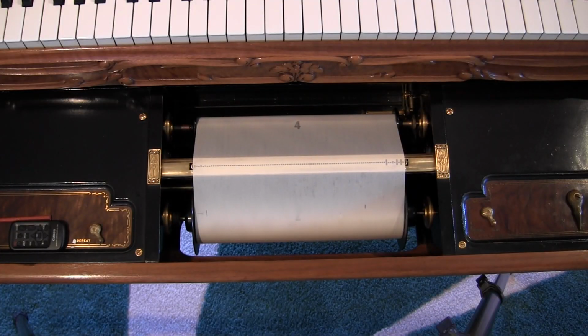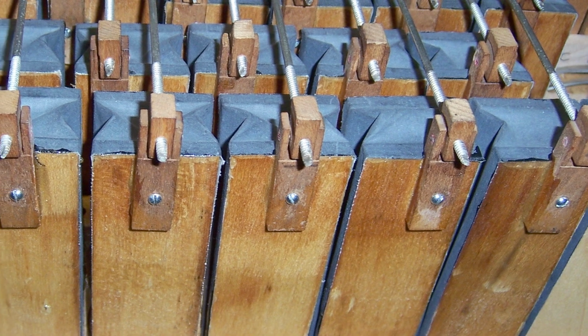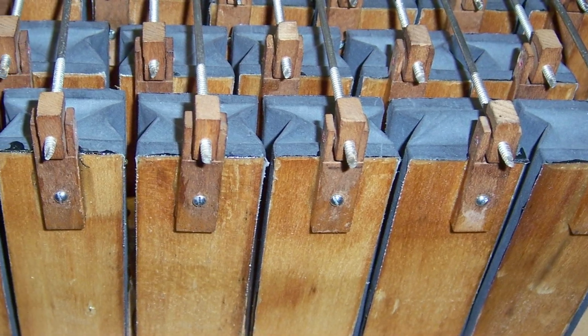Run the test roll at listed speed and check for uniformity. If most notes skip, raise the vacuum level slightly. Continue raising the vacuum until no notes skip. Readjust the notes often, but be cautious when opening the span.